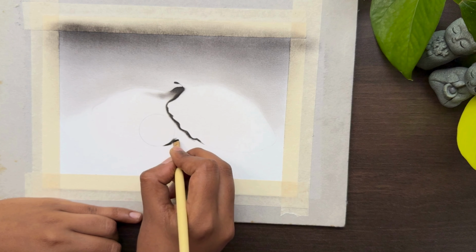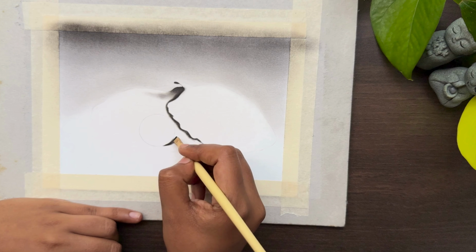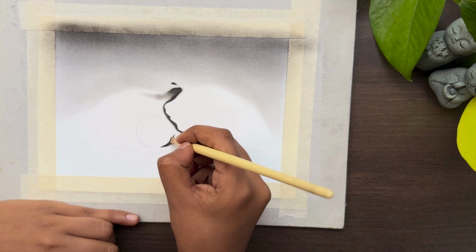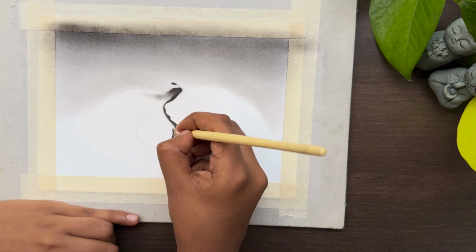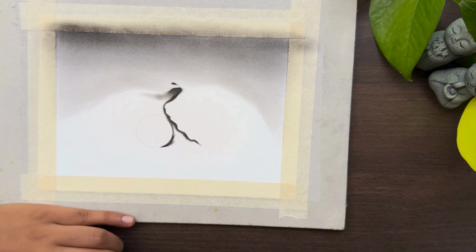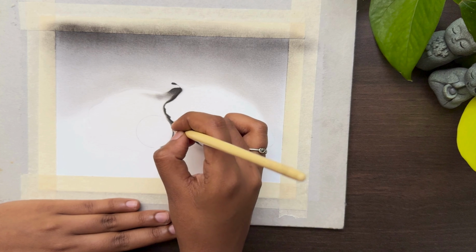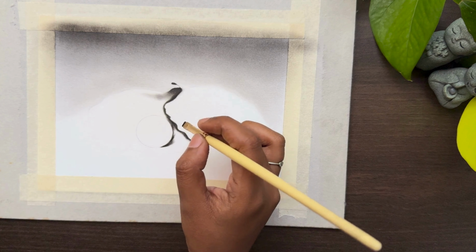Now I'm doing the same thing on the outside of the pearl where there is shadow. Mainly I'm creating all the darker tones so that they serve as a reference for applying the midtones and the highlights.